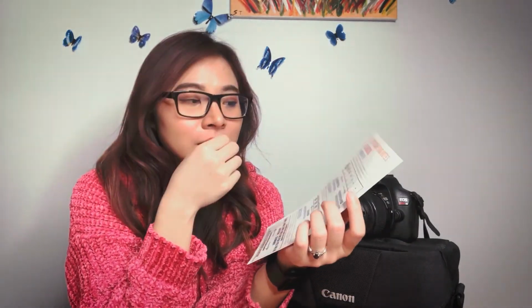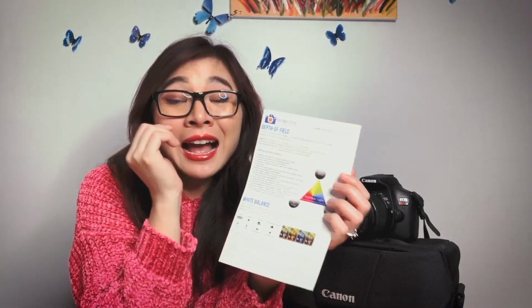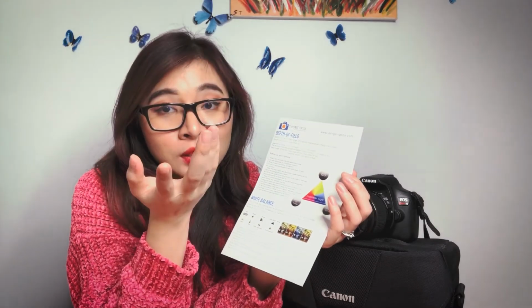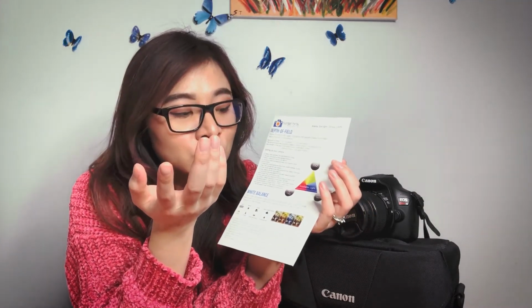Okay, and with these three, ISO, shutter speed, and aperture, the last thing you want to touch is ISO. Depending on what you want to achieve in your picture, you can choose to change the shutter speed first, or change the aperture first.